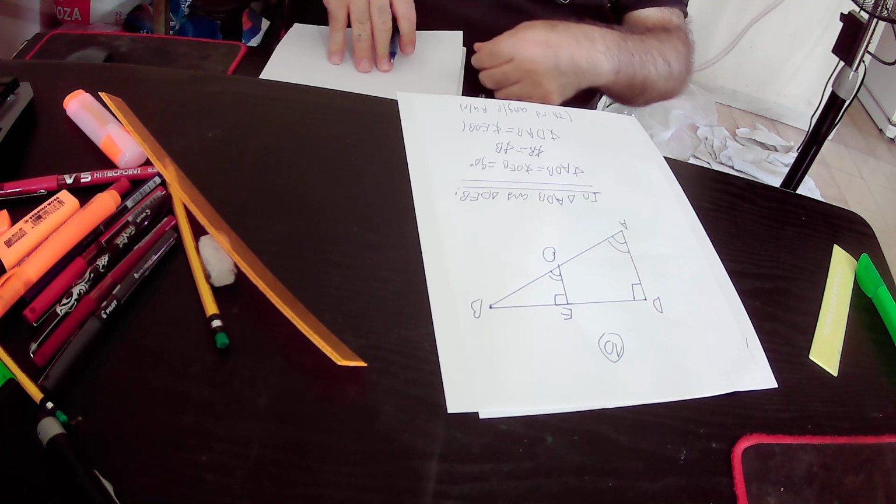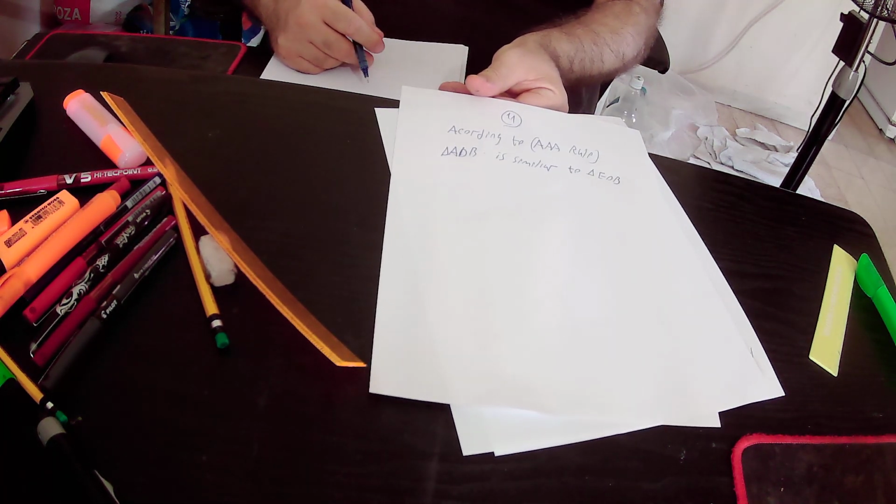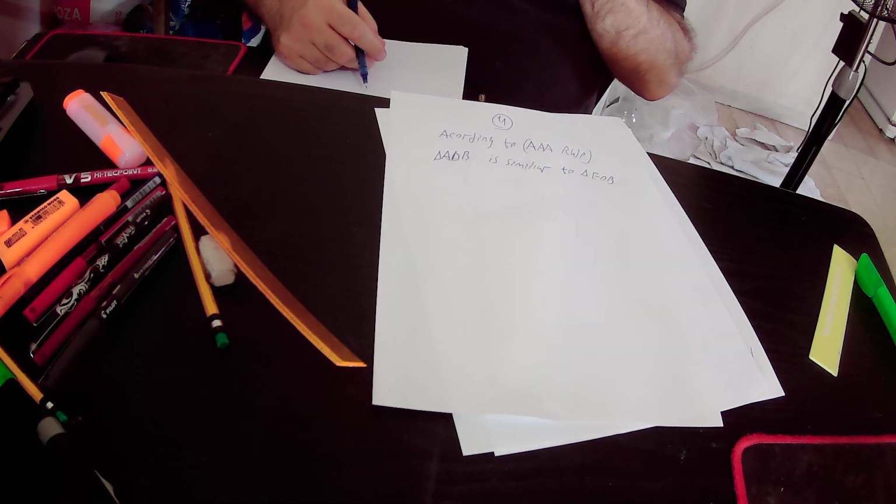Again, according to the angle rule, triangle ADB is similar to triangle EOB.